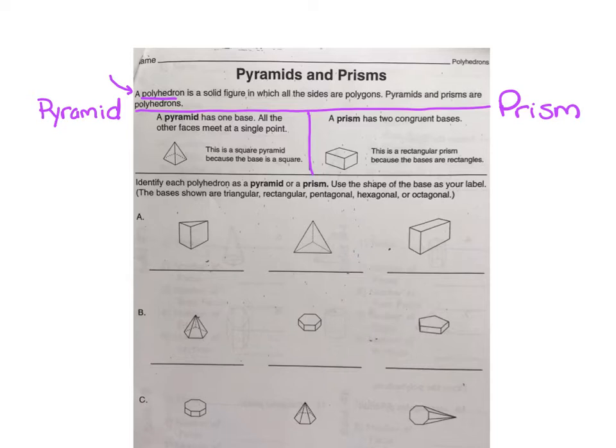A polyhedron is a solid figure in which all the sides are polygons. Think of it this way. All sides are flat surfaces. Pyramids and prisms are polyhedrons. Let's start with a pyramid.